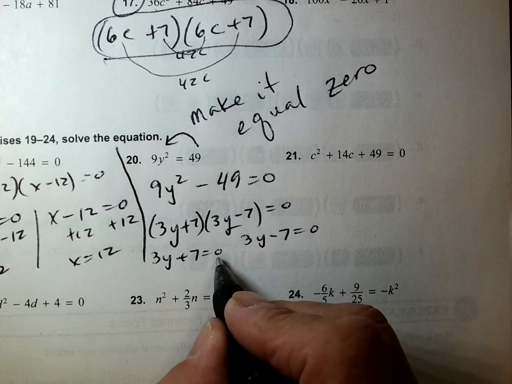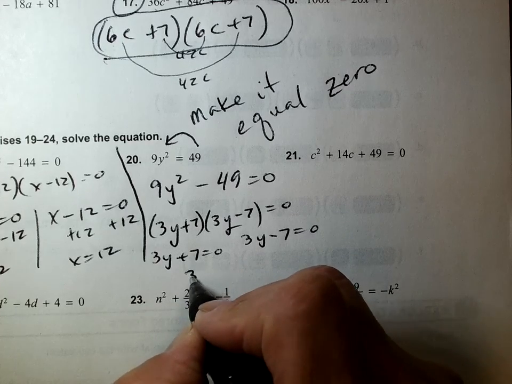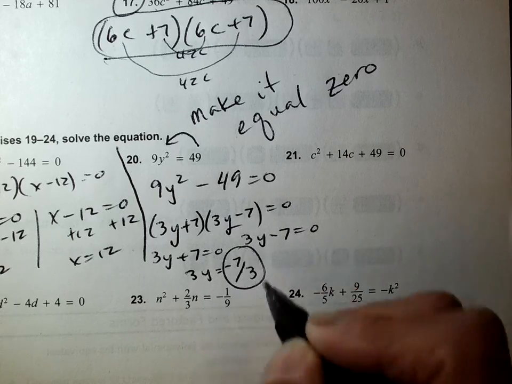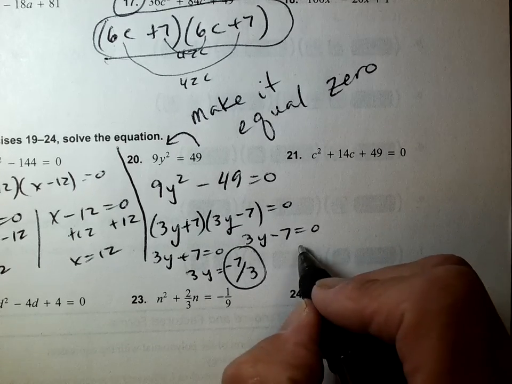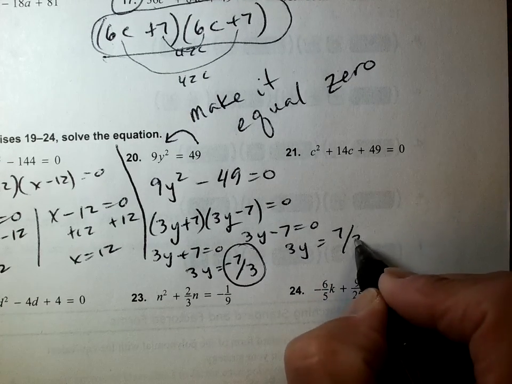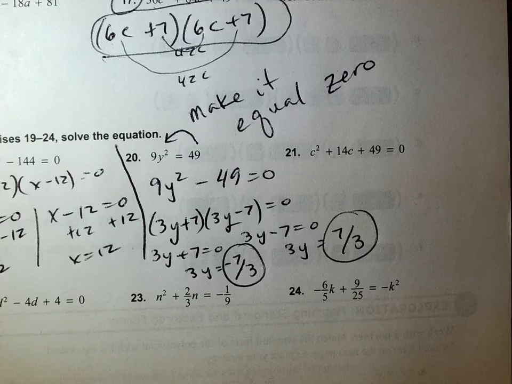Minus 7, minus 7. Divide by 3. One answer is negative 7/3. Plus 7, plus 7. Divide by 3. I get 7/3, okay?